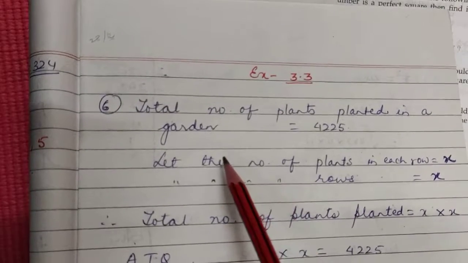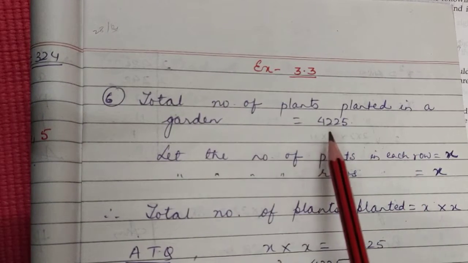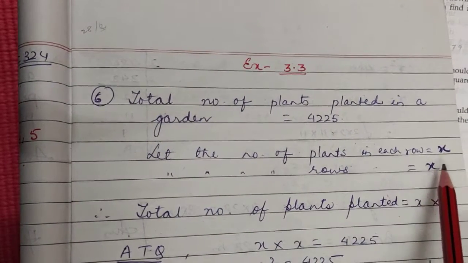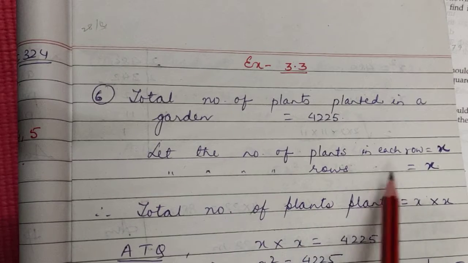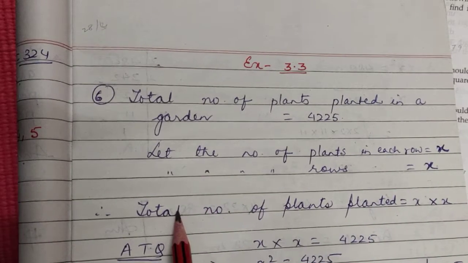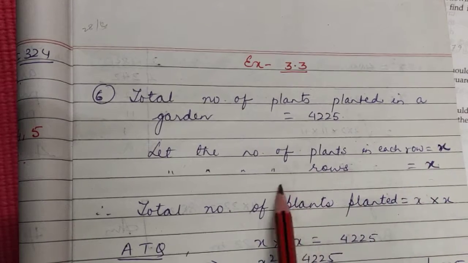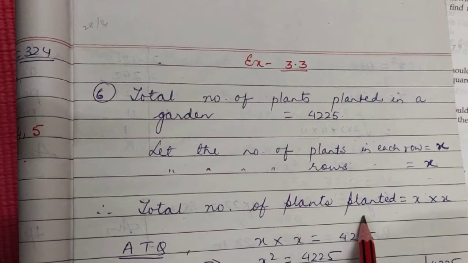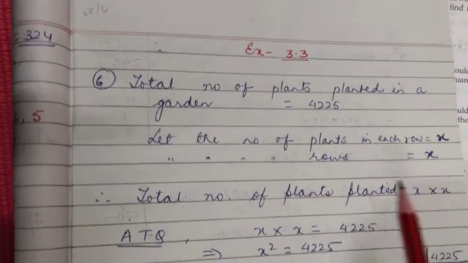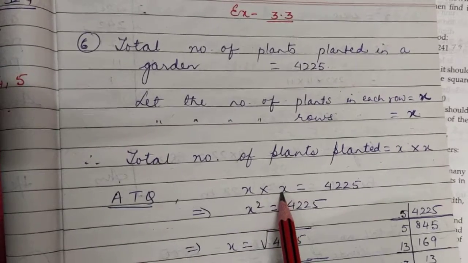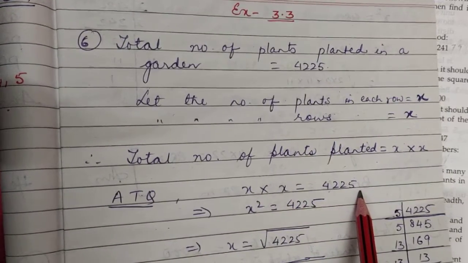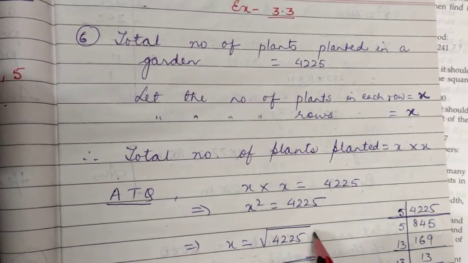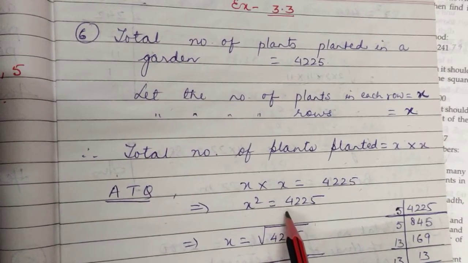So let us see. Total number of plants planted in a garden is 4,225. Now let the number of plants in each row be x and let the number of rows be x. It is given that the number of plants in each row and the number of rows are equal, so we have taken it as x. So the total number of plants planted will be x into x. According to the question, x into x equals 4,225, or x square equals 4,225. So we have to find the square root of this 4,225.